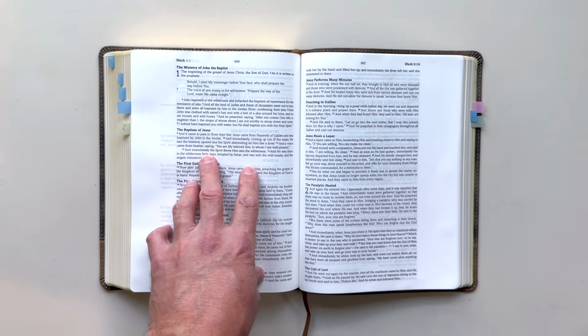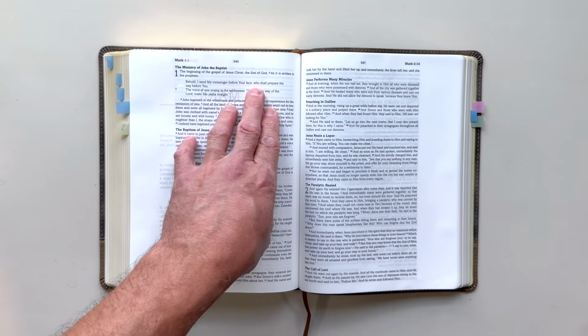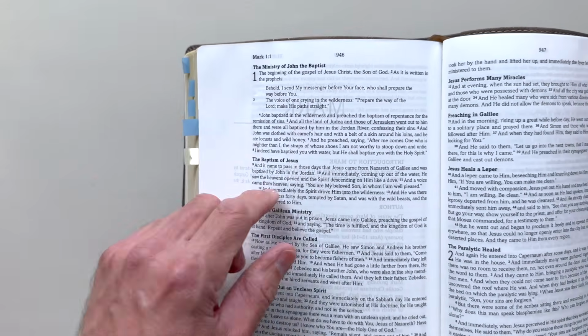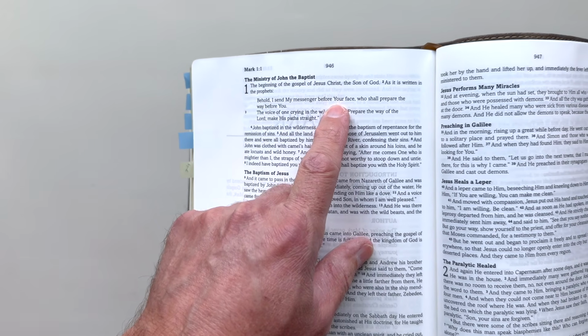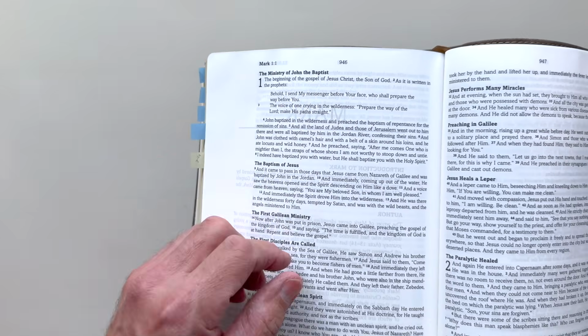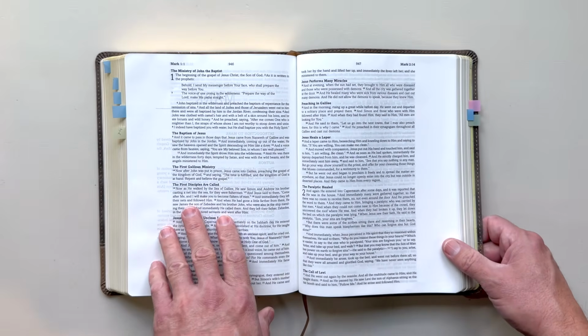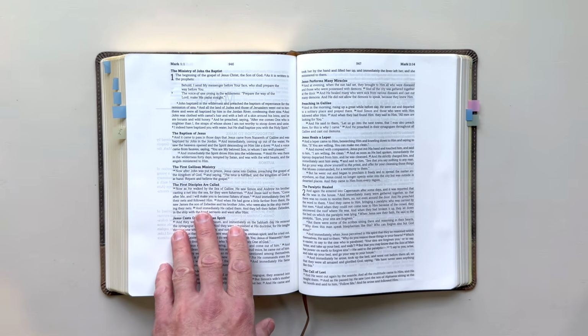Just like the MEV, this and the KJVER capitalize God's pronouns and Jesus' pronouns. You can see here, Mark 1:1. Behold, I send my messenger. It's capitalized, your face, before you. So those are capitalized. Like I said, this is non-red letter, so Christ's words are in black.